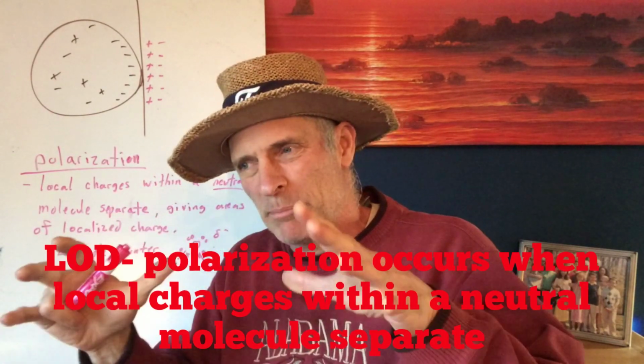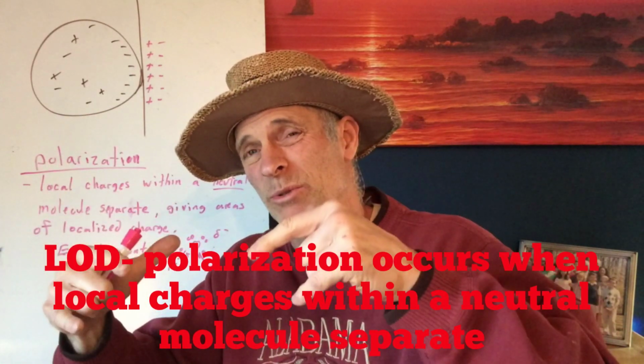Now there's charges in the wall of all kinds, but there's an equal number of positives and negatives in the wall. What I hear a lot from students in the beginning part of the section is they think that the balloon is somehow negative and that the ground or the wall is somehow positive. But the wall is not positive. The wall is actually polarizing. What is polarization? Well, that's when local charges start to separate within a neutral molecule.